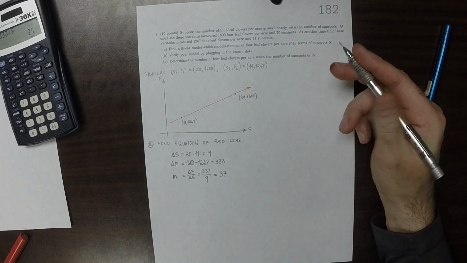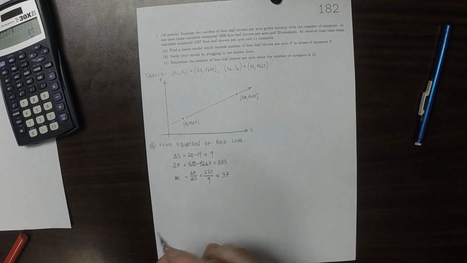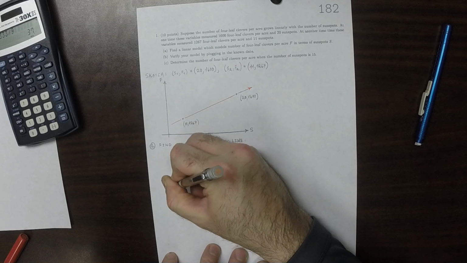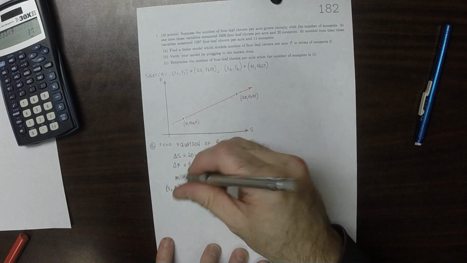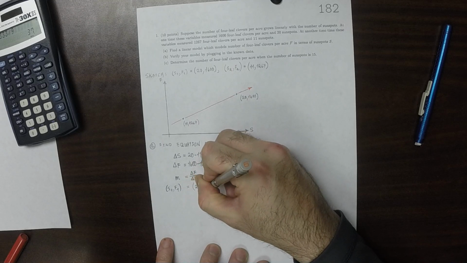Okay, so there's the point there, and I'll use S1, F1 equal 20, 1600.